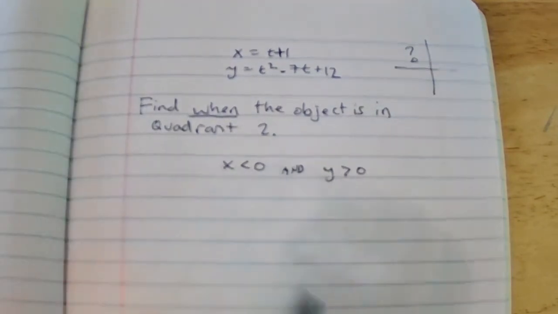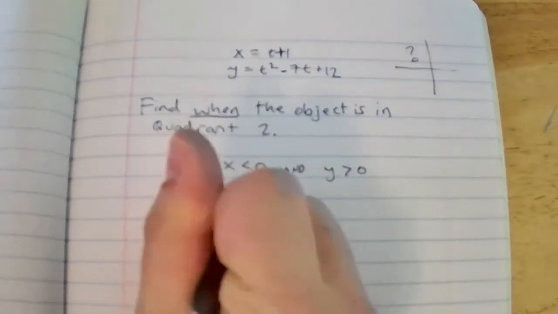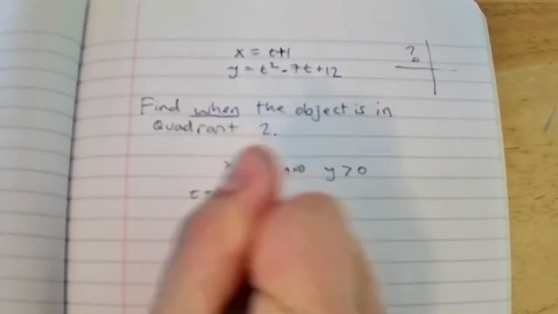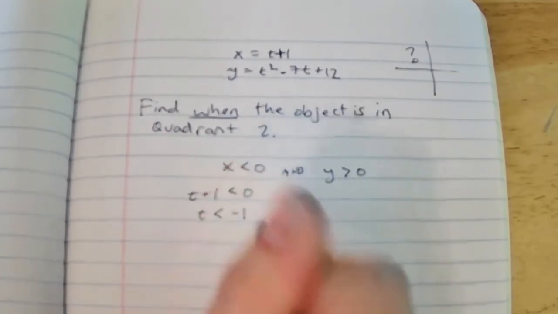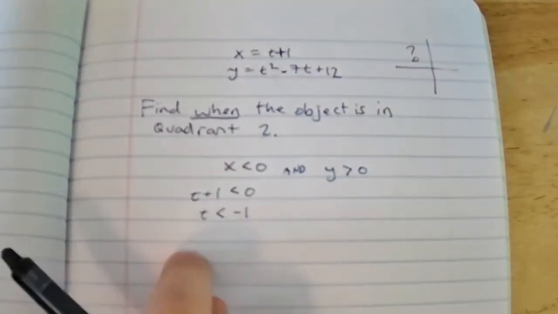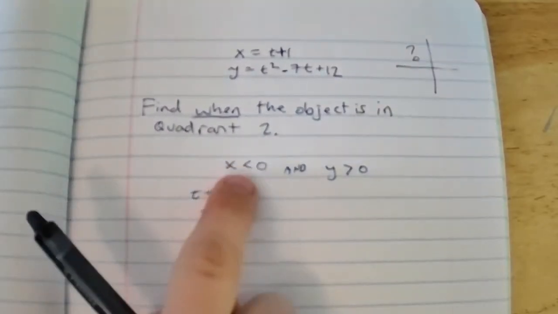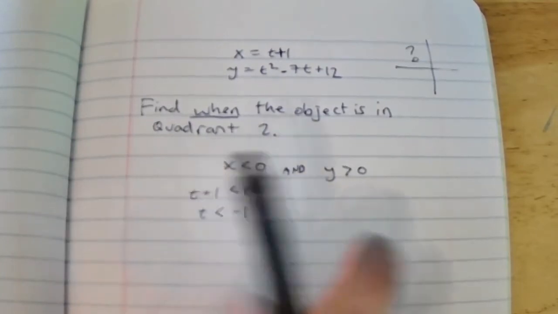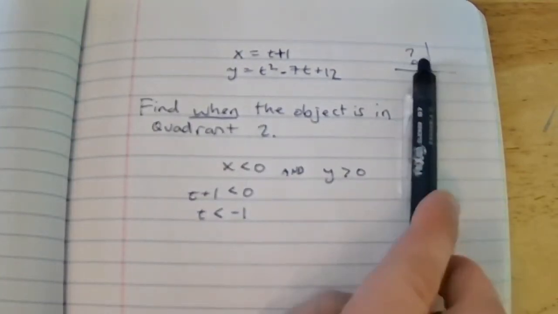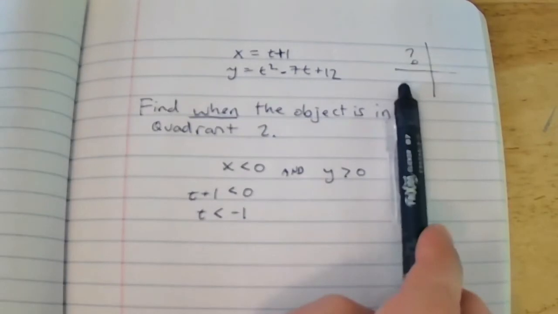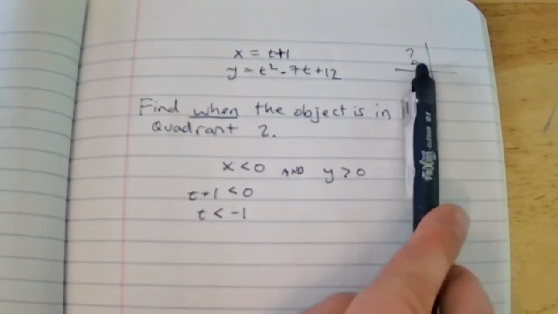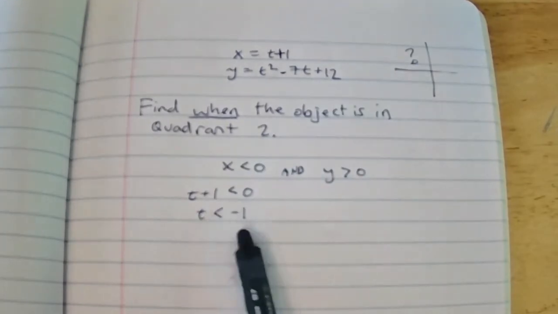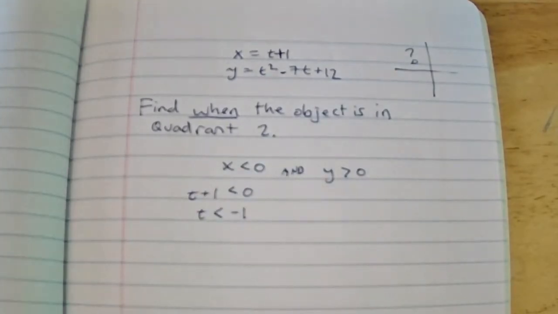So x is t plus 1. If t plus 1 is less than 0, that means t must be less than negative 1. So before time is negative 1, the x value is negative. That doesn't tell us anything about y. That just means we're to the left of the y axis, in quadrants 2 or 3, as long as the time is less than negative 1.